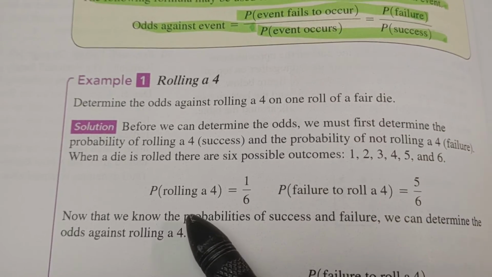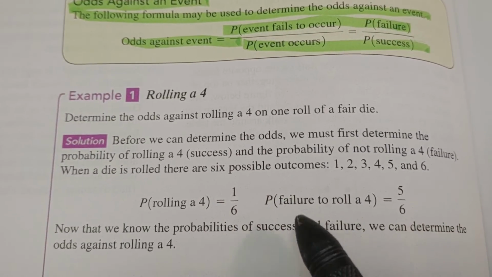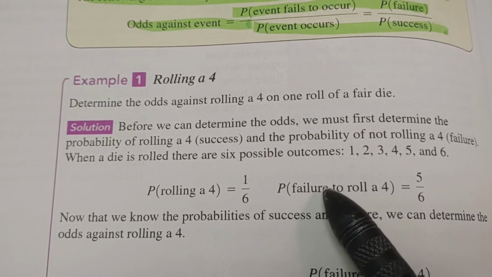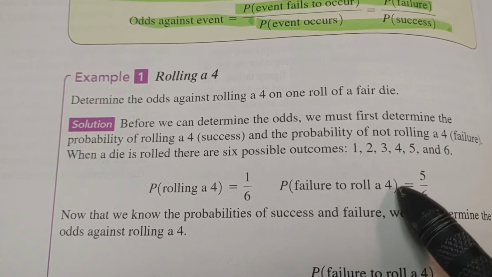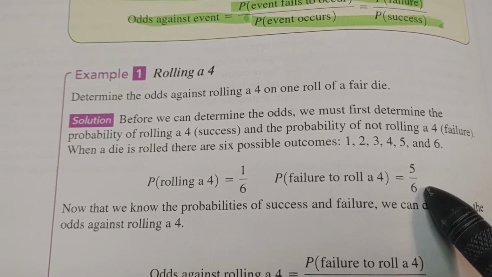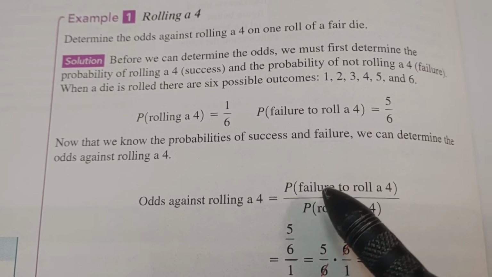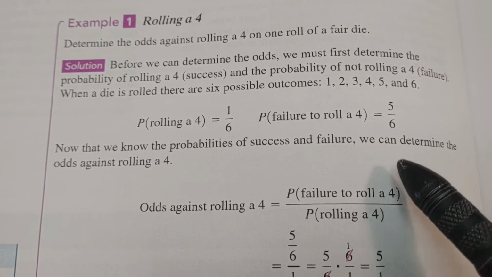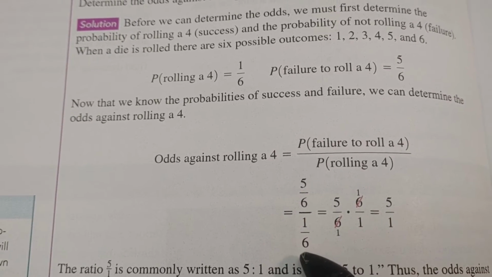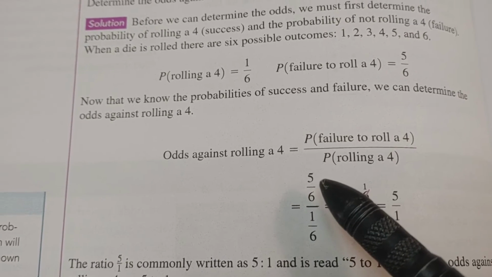All right, so if we go with odds of failure to odds of success, the probability of rolling a 4 is 1 over 6. The probability of failure to roll a 4 is 5 over 6, because you've got 6 sides to a die. So the formula says failure to roll a 4, which is 5 over 6, over success in rolling a 4, which is 1 over 6. Remember, this is a complex fraction, so it's really nothing more than dividing.